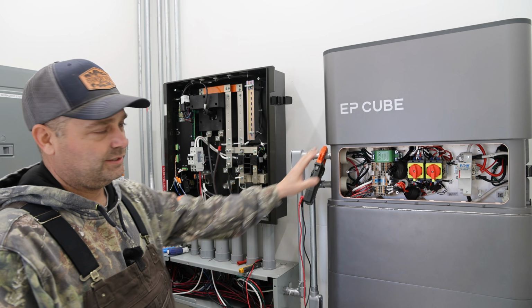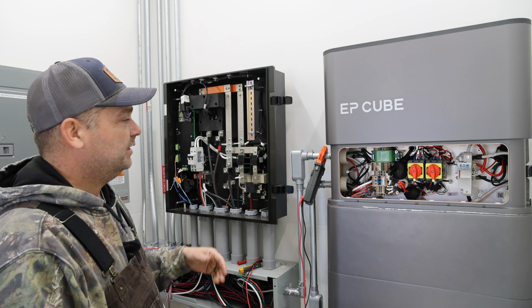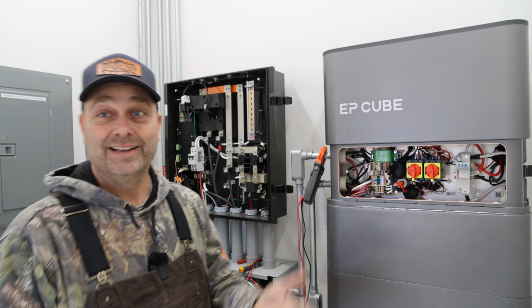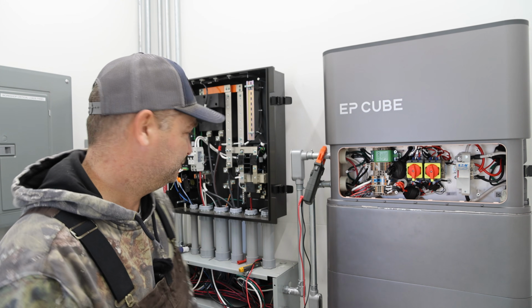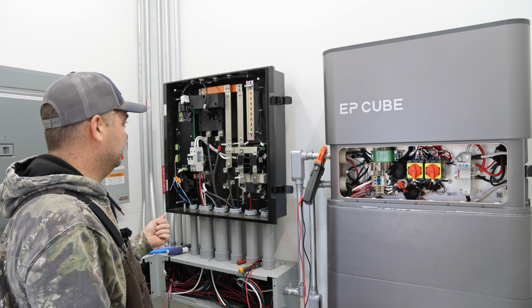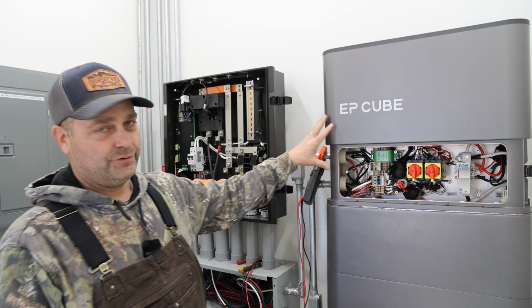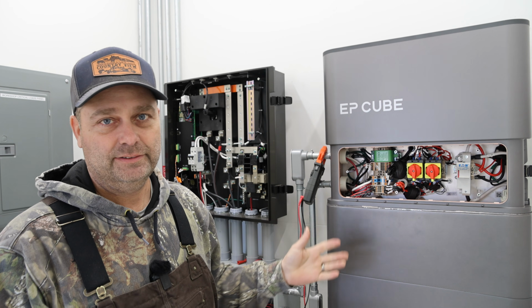I tried to reconfigure the hybrid converter using the app, and it errors out on me every time. So I had to end up calling customer service, and I ended up talking to the same guy that I talked to when the inverter was bad. So he remembered me, and for some reason, the DC side of the firmware in here did not update.